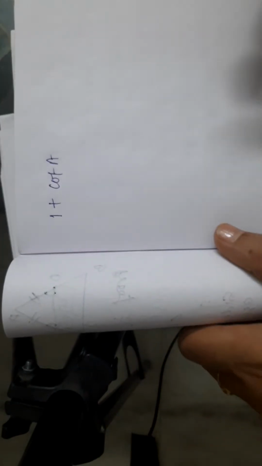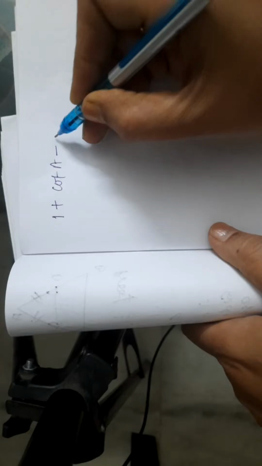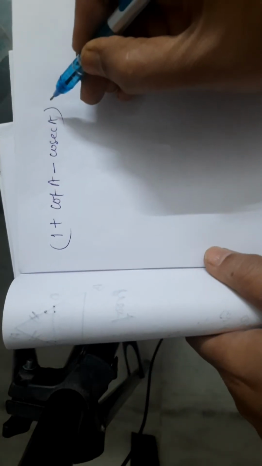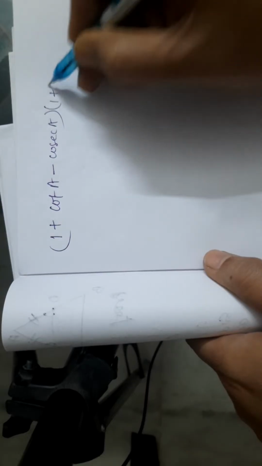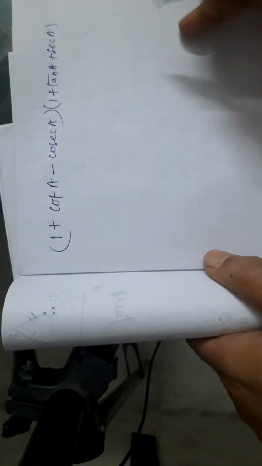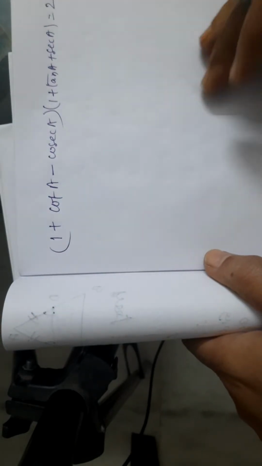Correct answer. Now the next question from trigonometry, where it's given (1 plus cot A minus cosec A) divided by (1 plus tan A plus sec A). This we need to make equal to 2.